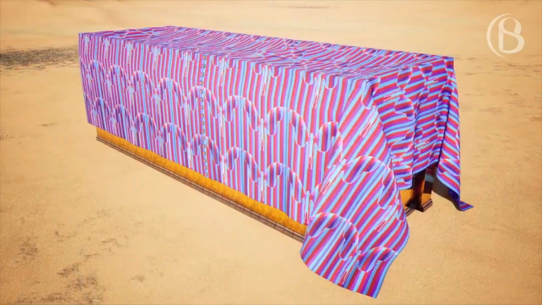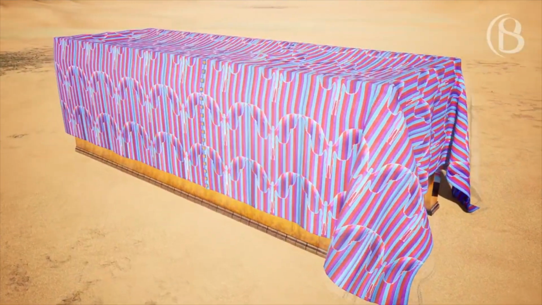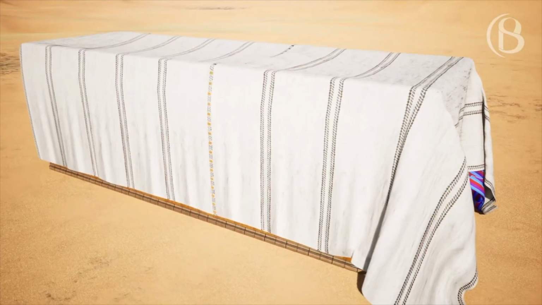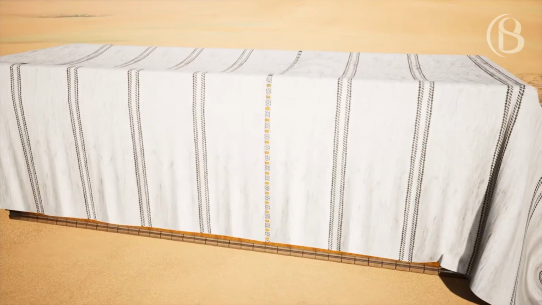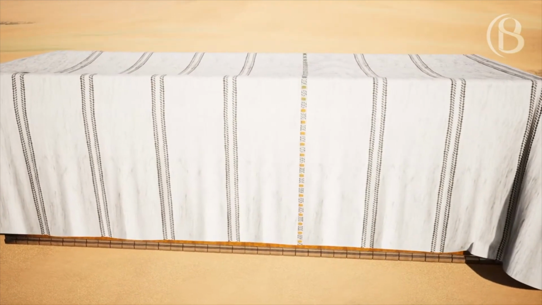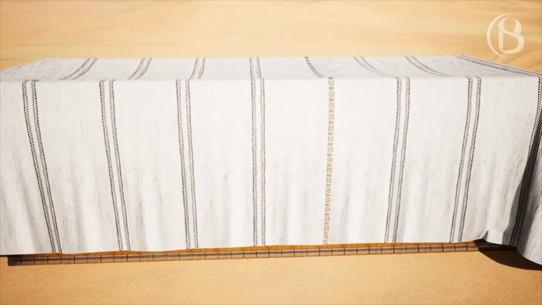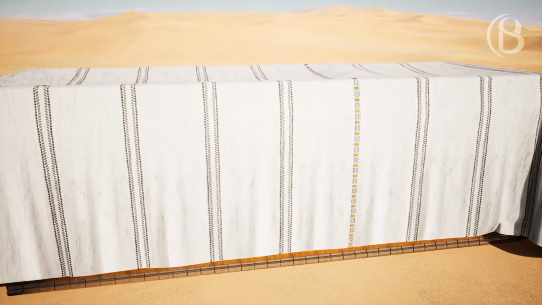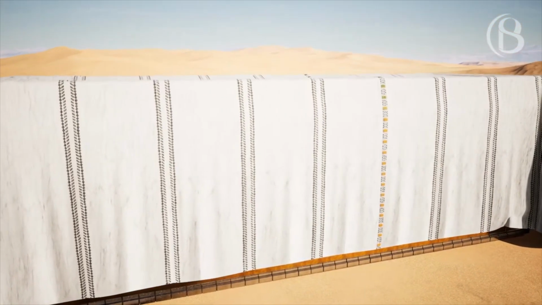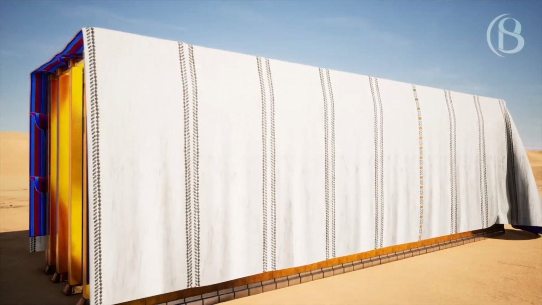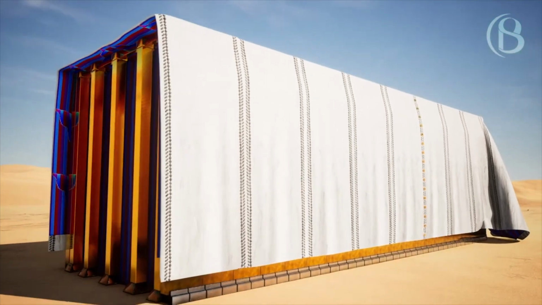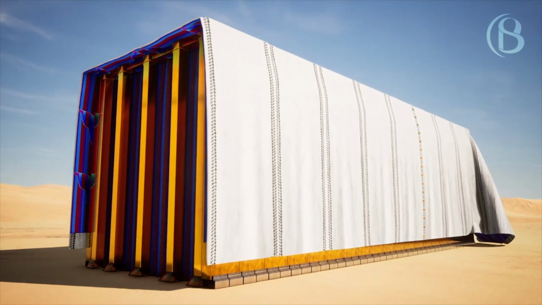You shall also make curtains of goat hair to be a tent over the tabernacle. You shall make 11 curtains. The length of each curtain shall be 30 cubits, the width of each curtain 4 cubits, and the 11 curtains shall all have the same measurements. And you shall couple 5 curtains by themselves, and 6 curtains by themselves, and you shall double over the 6th curtain at the forefront of the tent.